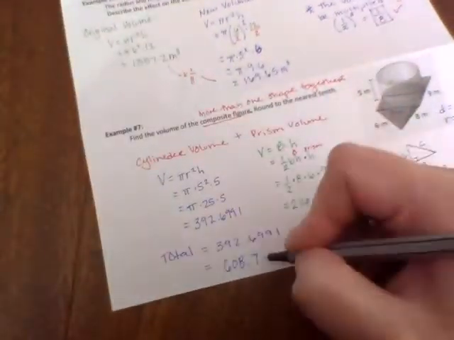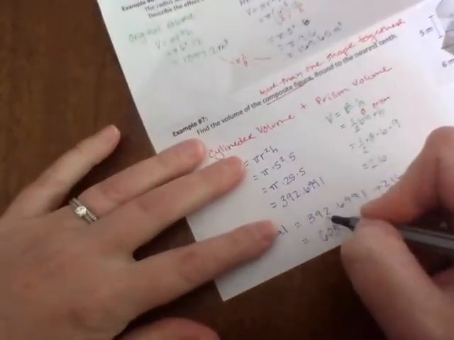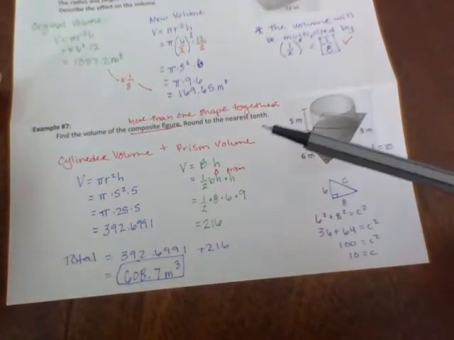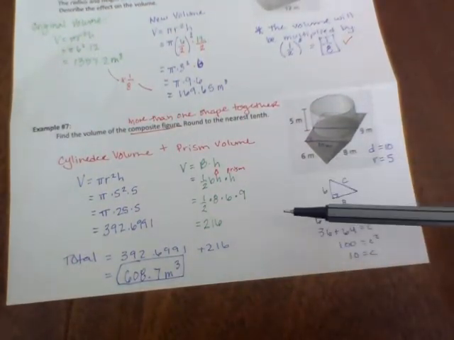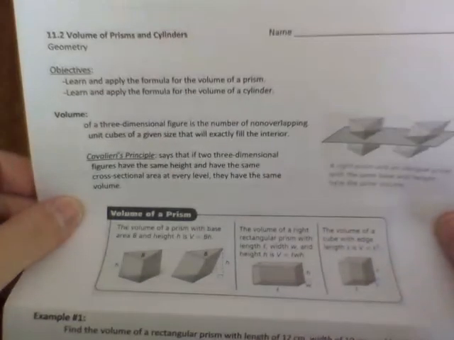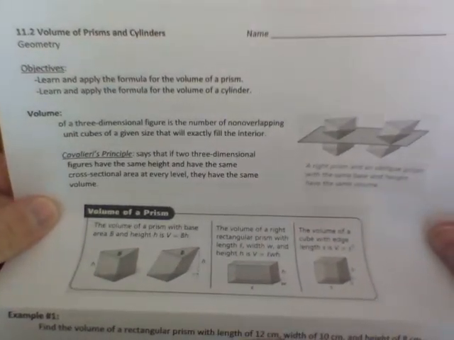And we're doing meters, and it's volume, so cubed. All right, so basically they're just trying to get you to do one problem, but of course 2 problems in one. And in fact 3, because we had to do the Pythagorean Theorem. So, all right, so that is our notes for 11.2, and so now you should be able to apply that to the assignment.